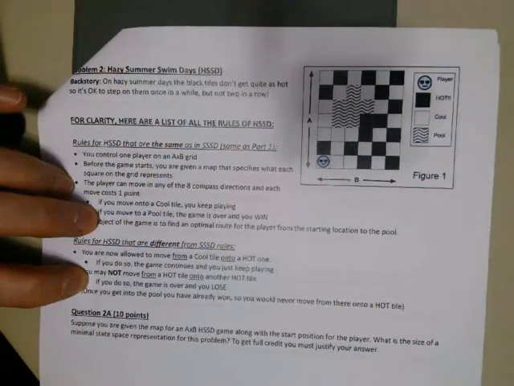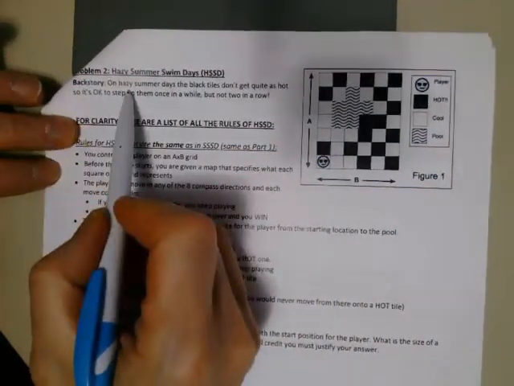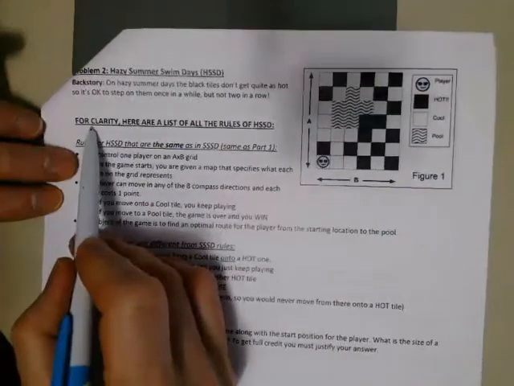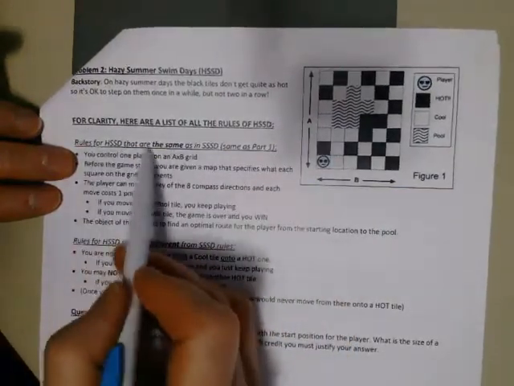Okay, so let's talk about problem 2, which is hazy summer swim days. On hazy summer swim days, the black tiles don't get quite as hot, so it's okay to step on them once in a while, but not 2 in a row. For clarity, here is a list of all the rules of HSSD. These are the rules for HSSD that are the same as the previous one.